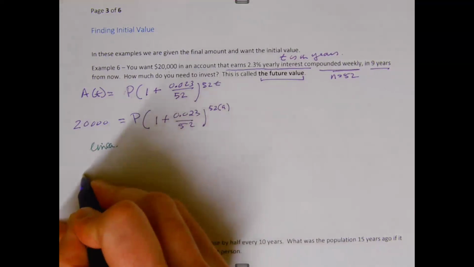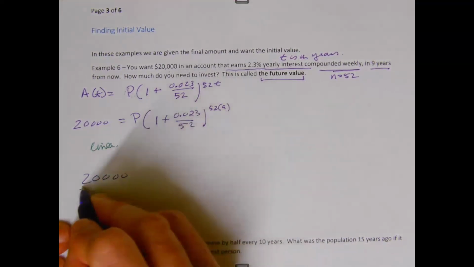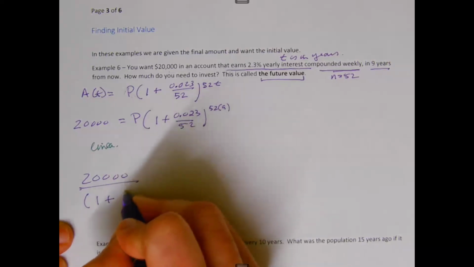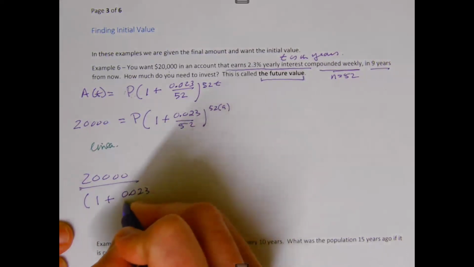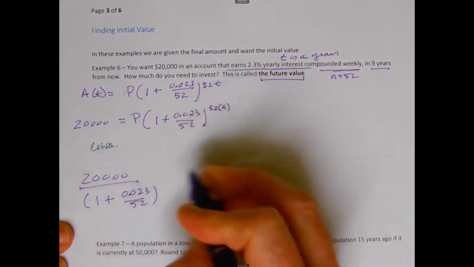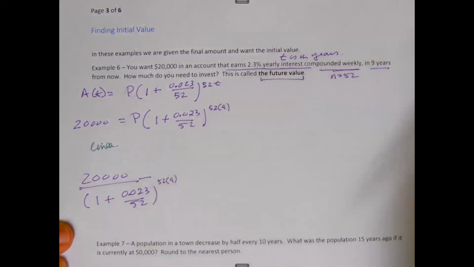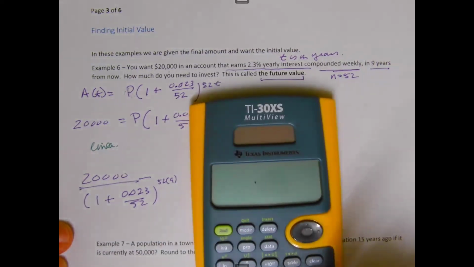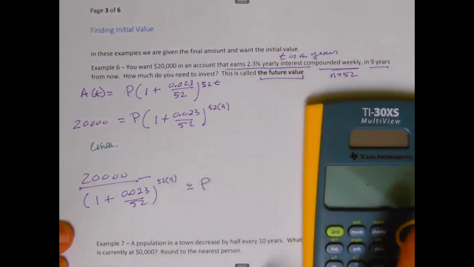So I get 20,000 divided by 1 plus 0.023 over 52, to the 52 times 9 power.